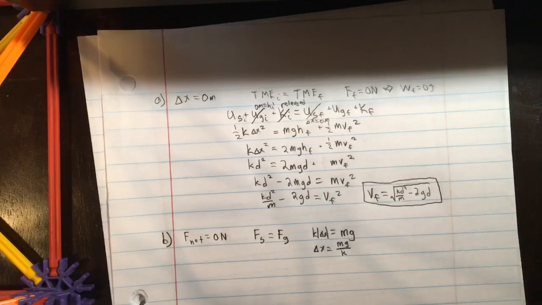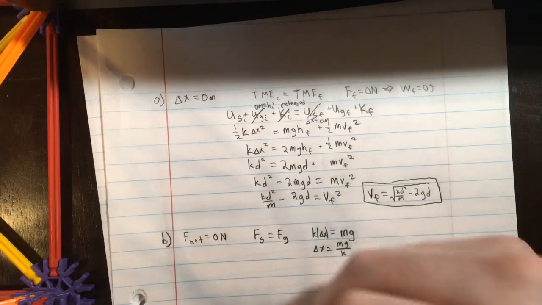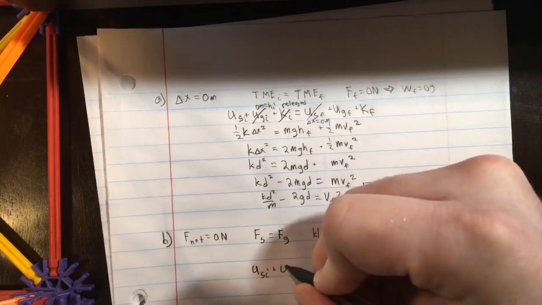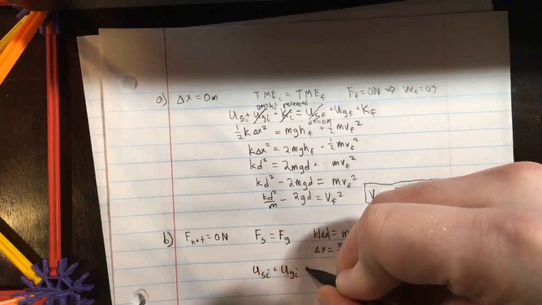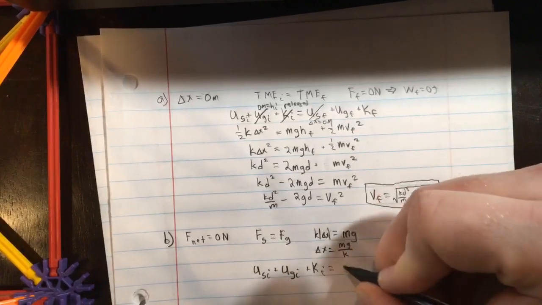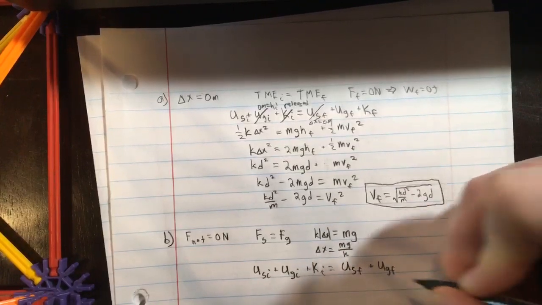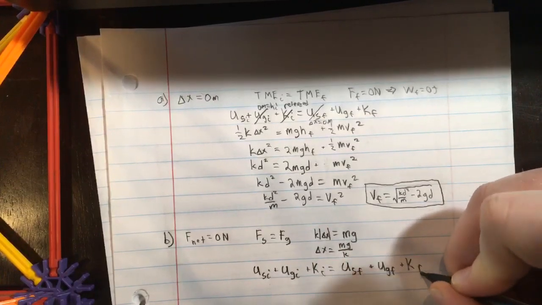All right. So we have how far we are from the equilibrium position. So again, just like before, we can use our conservation of energy. So spring potential energy initial plus gravitational potential energy initial plus kinetic energy initial equals spring potential energy final plus gravitational potential energy final plus kinetic energy final.